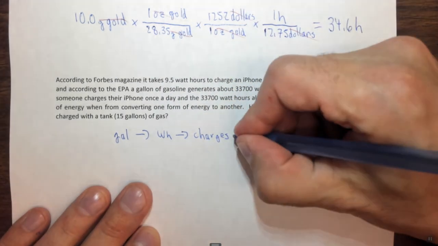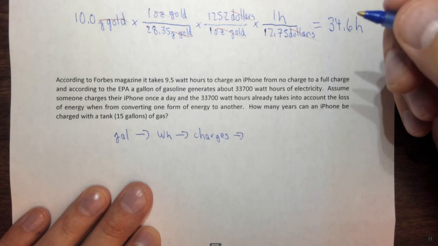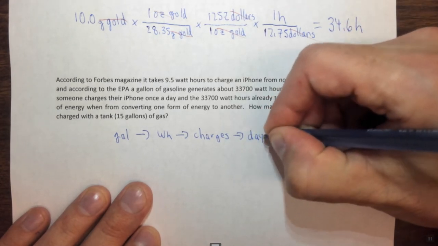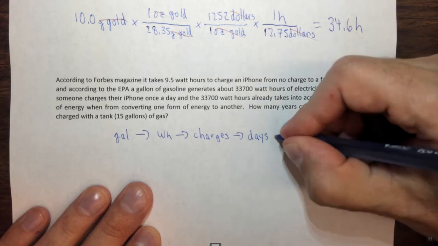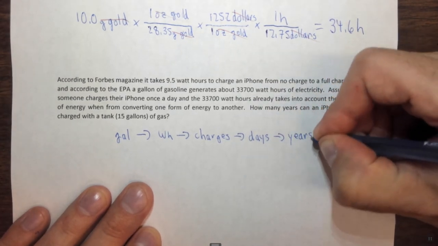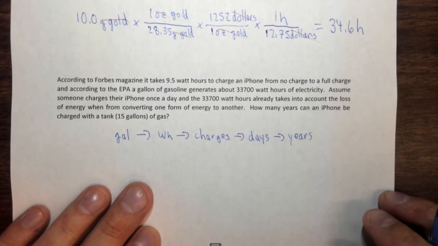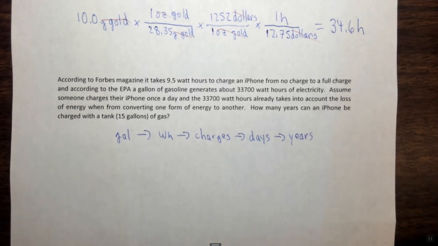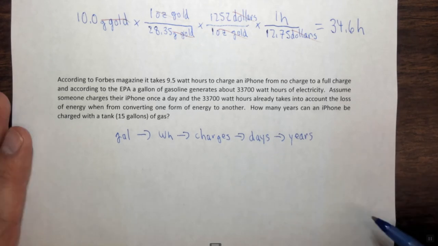Charges, we then want to convert to a unit of time, which is days. And then finally, we want to convert from days to years. And we're going to assume that it's not a leap year, so 365 days in a year. You could use 365.25 if you wanted to take into account leap years, but I'm not going to bother with that.